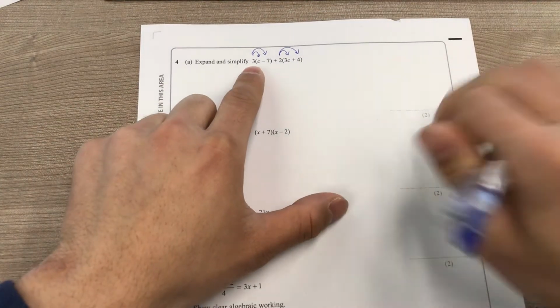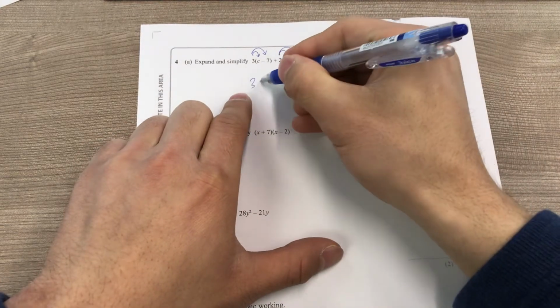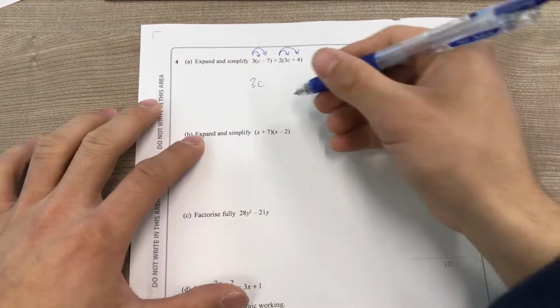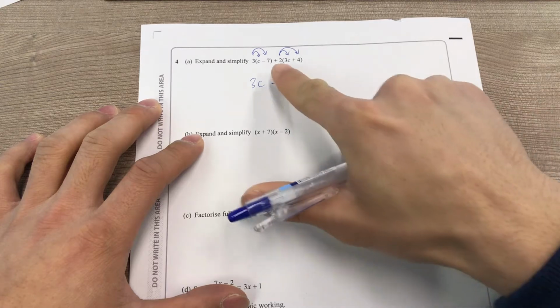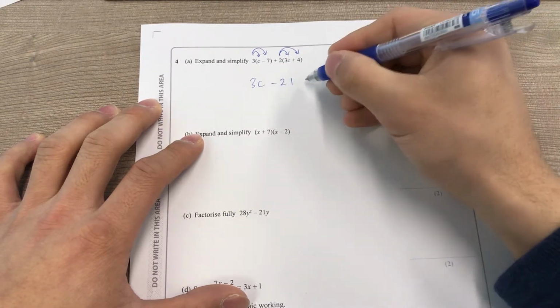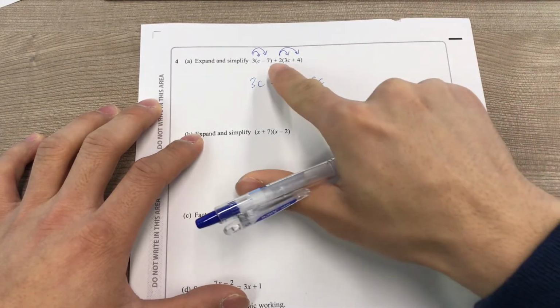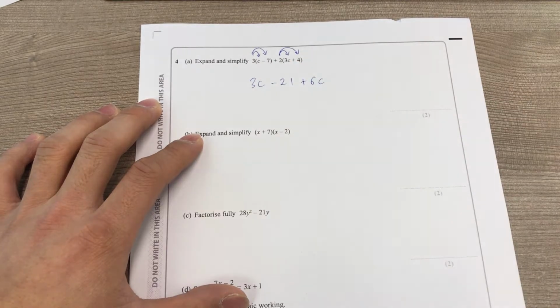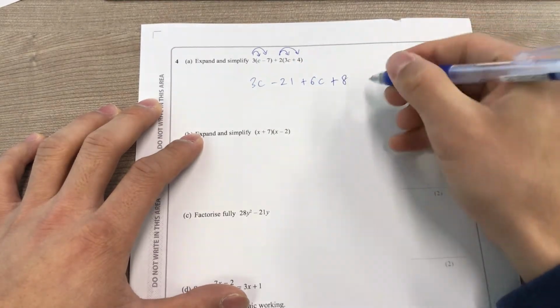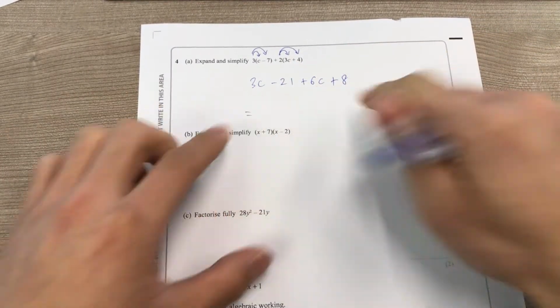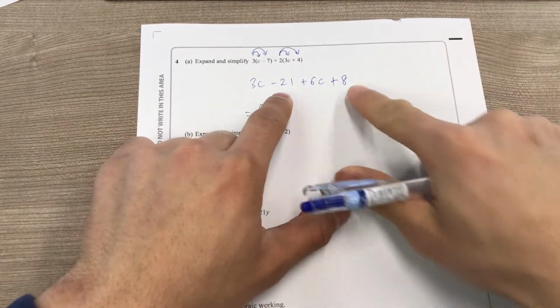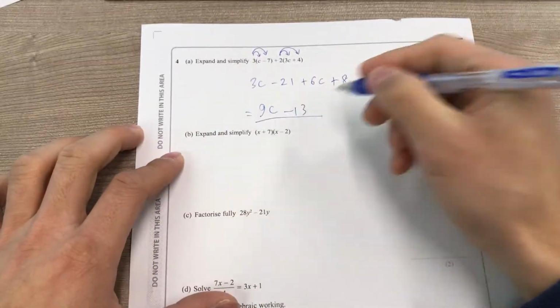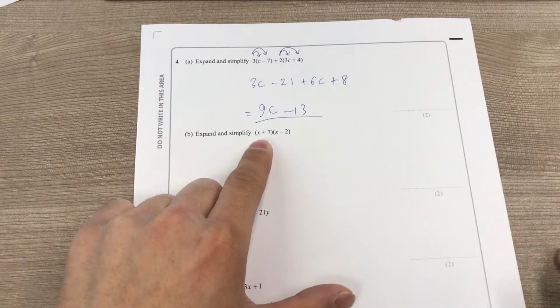So we will multiply 3 with the c, we'll get 3c. 3 with -7, it will be -21. Next, 2 times 3c is plus 6c. Positive 2 times positive 4 is plus 8. So finally, 3c plus 6c is 9c. Minus 21 plus 8 is minus 13. That's the answer. Next question, expand and simplify.